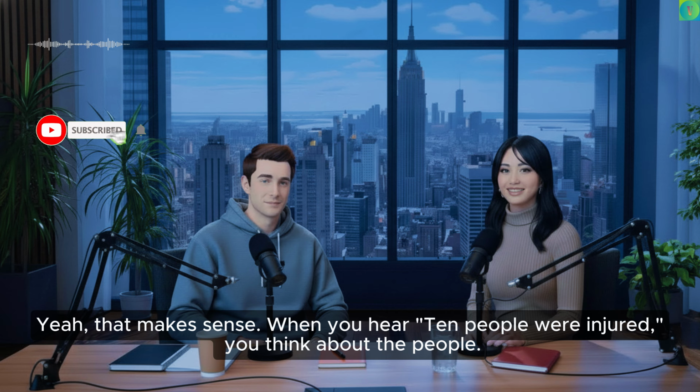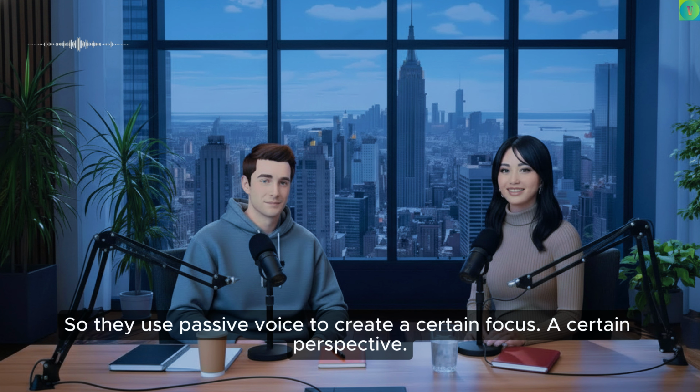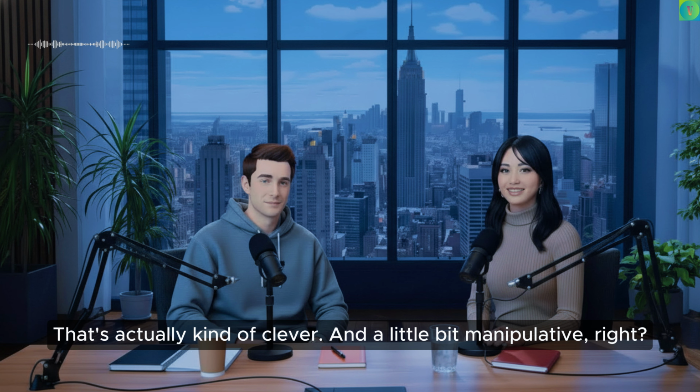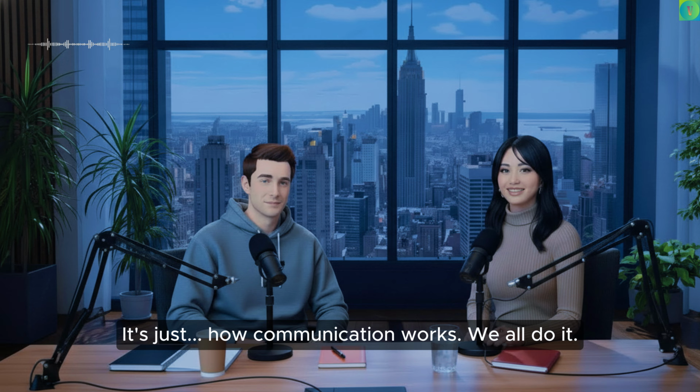Yeah, that makes sense. When you hear 10 people were injured, you think about the people, not the car or whoever was driving. Exactly. And news reporters know this. So they use passive voice to create a certain focus, a certain perspective. That's actually kind of clever and a little bit manipulative, right? Well, maybe a little bit. But it's not evil or anything. It's just how communication works.